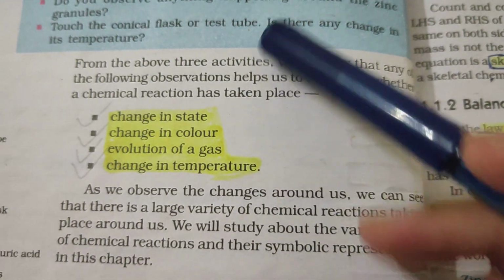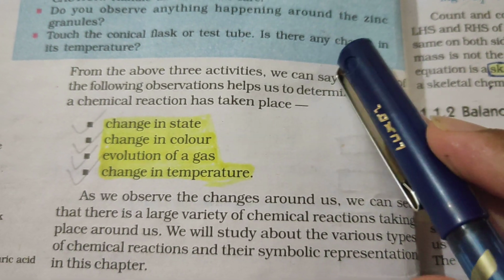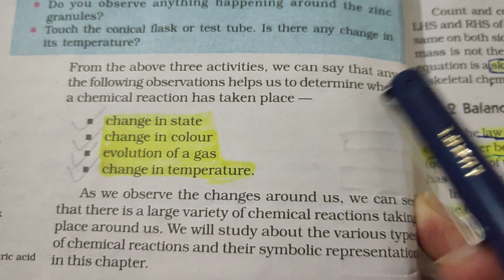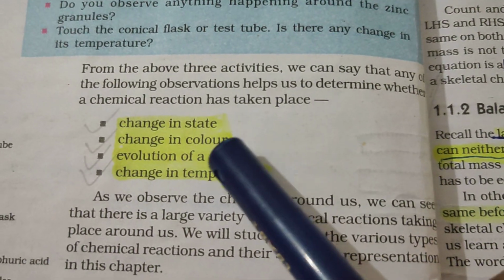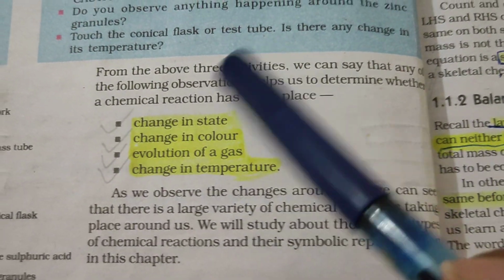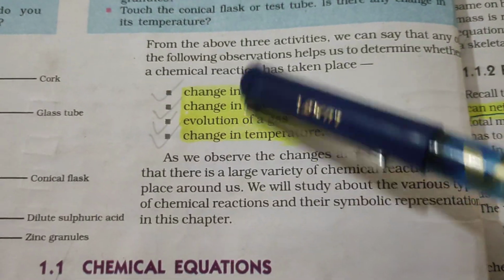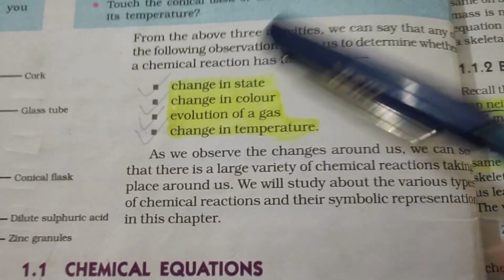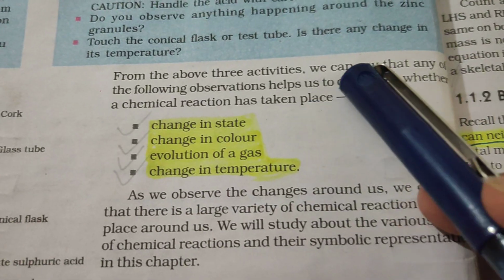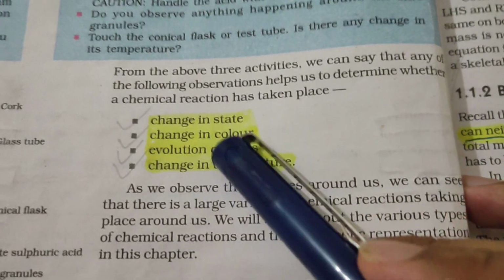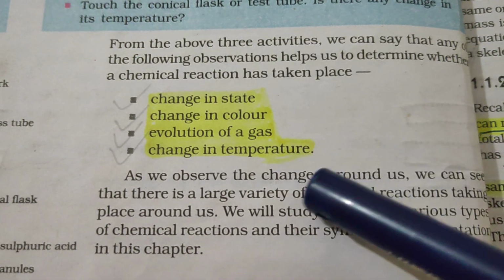But what is common in all the above three activities, or what we can determine from the above three activities, is what helps us to determine whether a chemical reaction has taken place. So these are the things that can help us determine whether a chemical reaction has taken place or not, because either one or all of them has happened in all of these previous activities. So most probably all of them has happened. Here we can say that any of the following observations: a change in state, change in color, evolution of a gas, change in temperature.